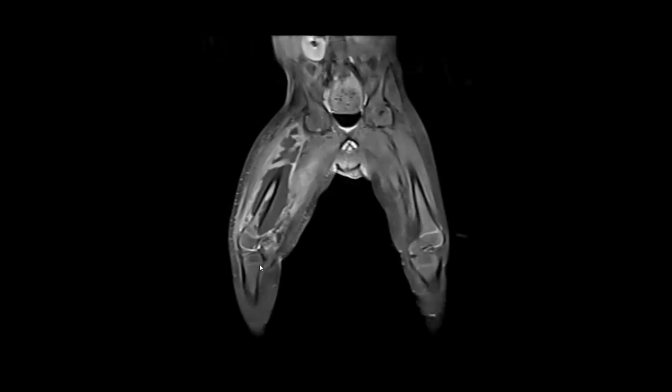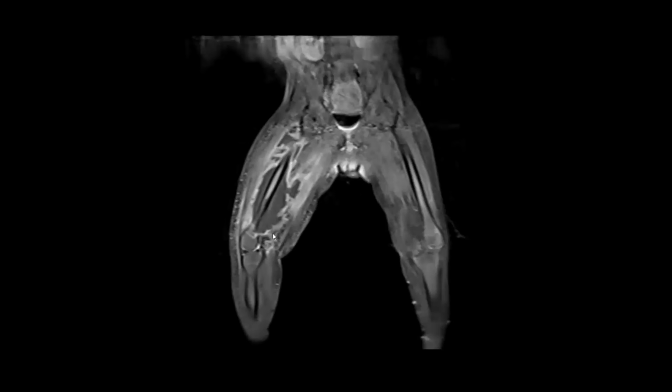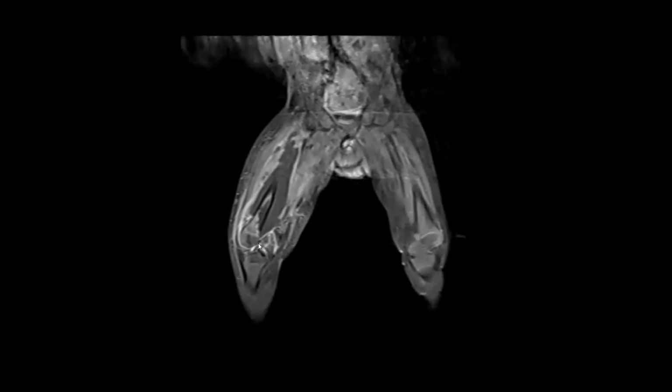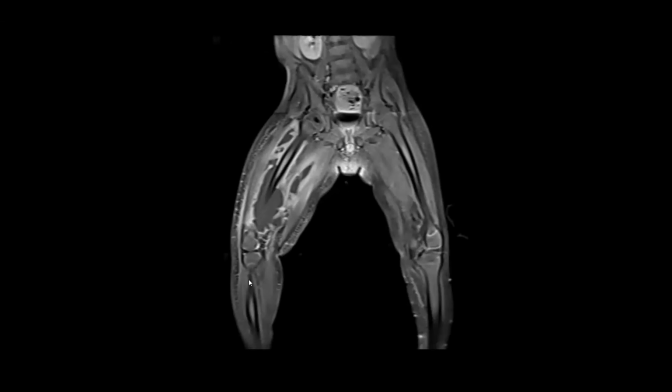So what is this representing? This patchy signal, marrow edema, what is this representing? This is likely an aggressive bony lesion with the associated soft tissue component. In this age group, my first differential would be Ewing sarcoma with a large associated soft tissue component.